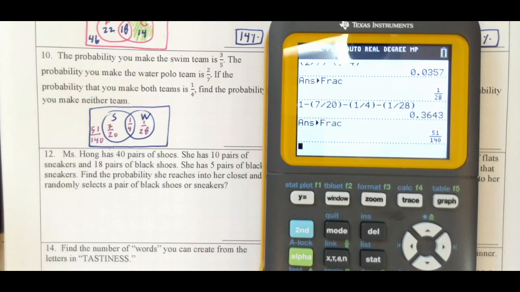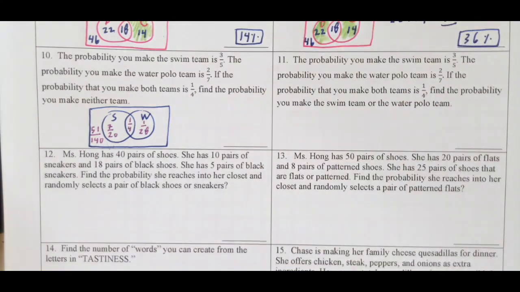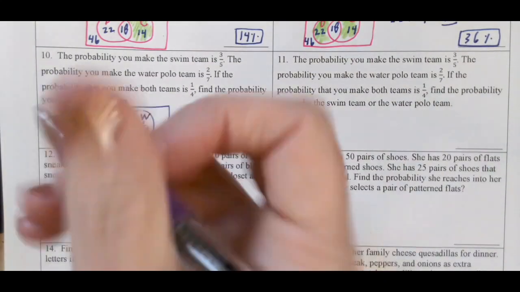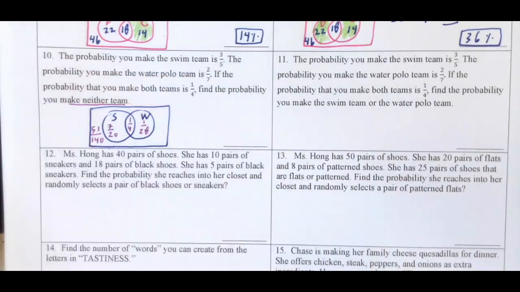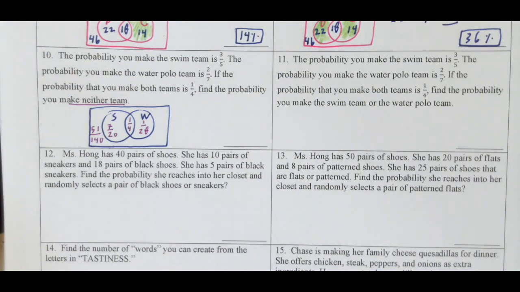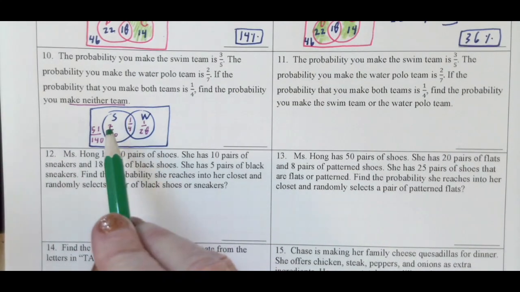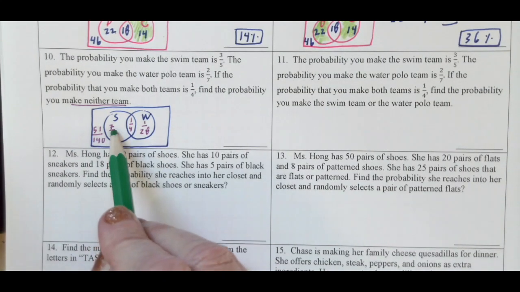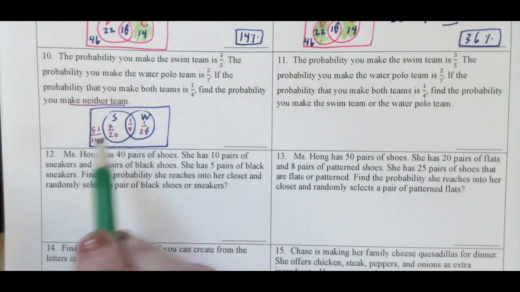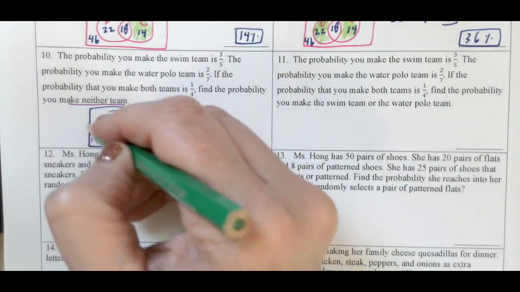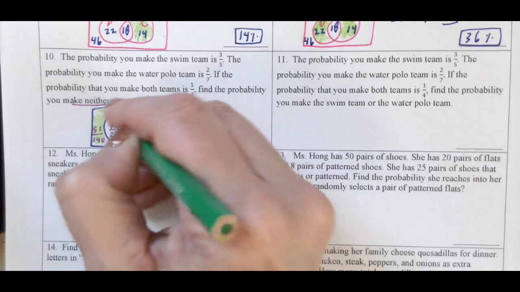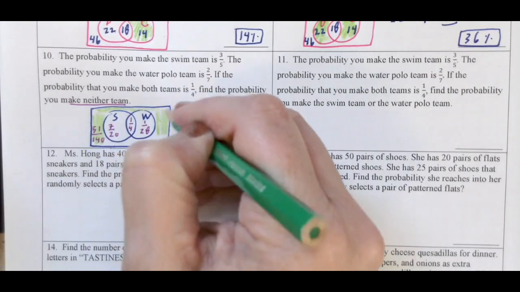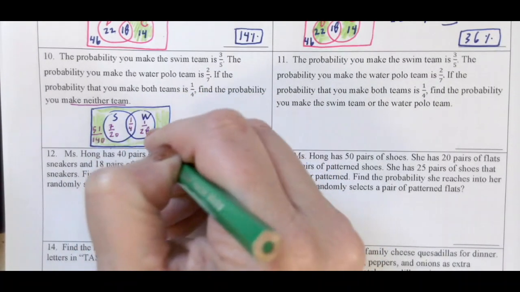All right, what did I want to solve for? The probability you make neither team. So what's lovely about the Venn diagram is it's compartmentalizing everything. Both teams, only swim, only water polo, neither option. So this is my solution region right in here.